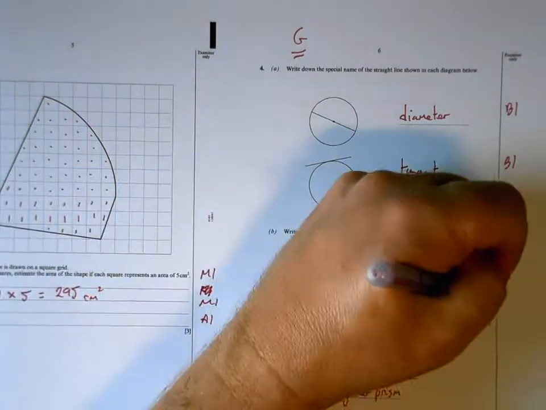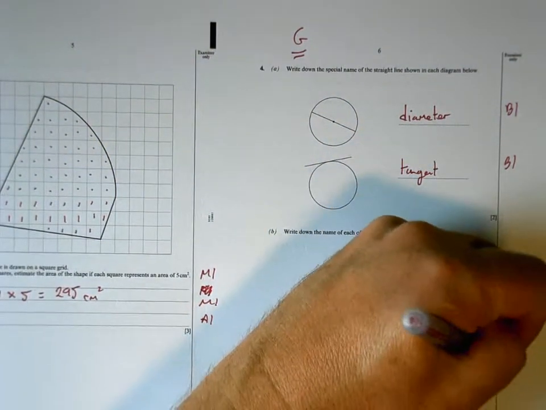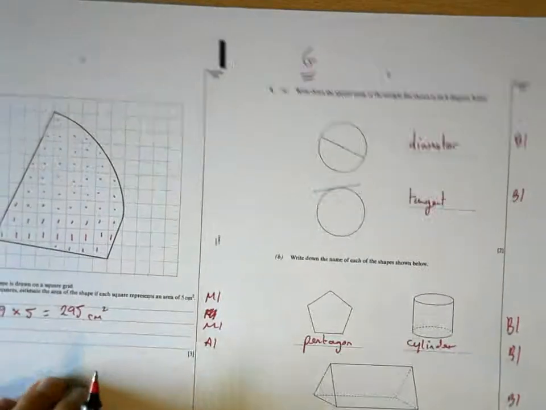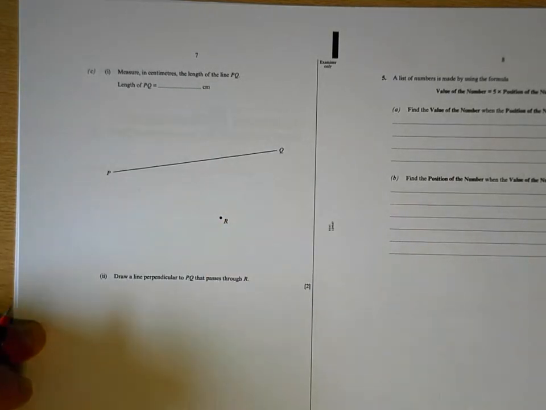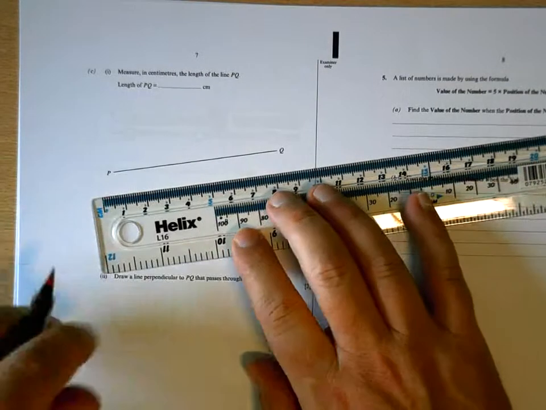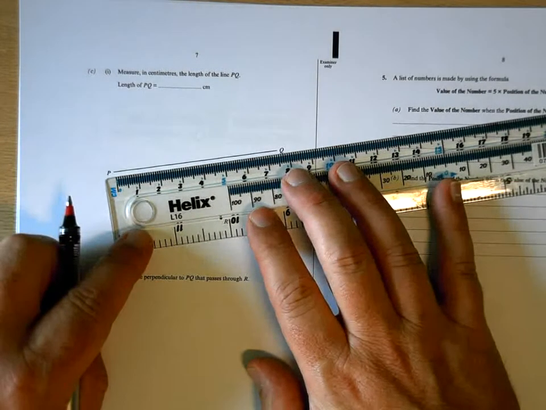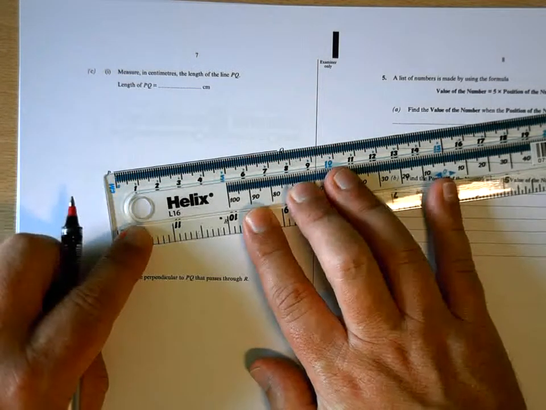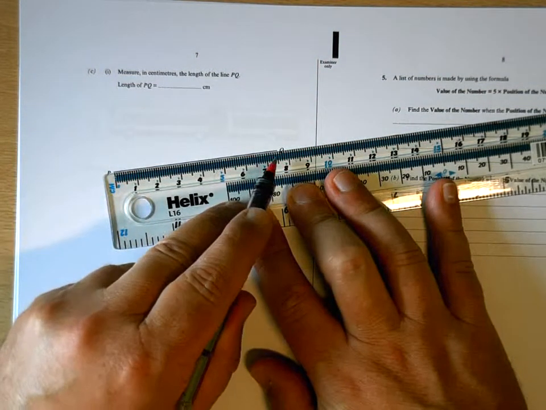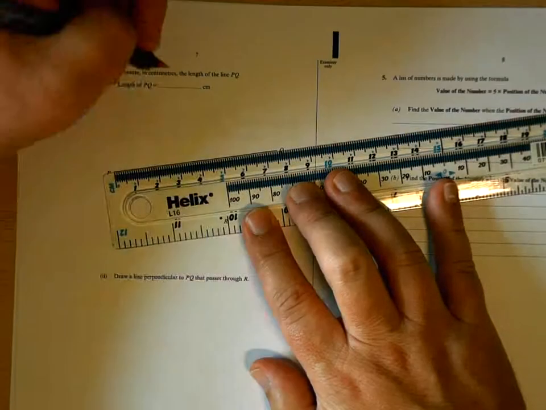And again, 1 mark for each of those. Measure in centimeters the length of the line PQ. So you need to have a ruler, of course, and you need to line your ruler up with one end with a 0, and you read accurately off the other, and you can see that this one is 7.5 centimeters.